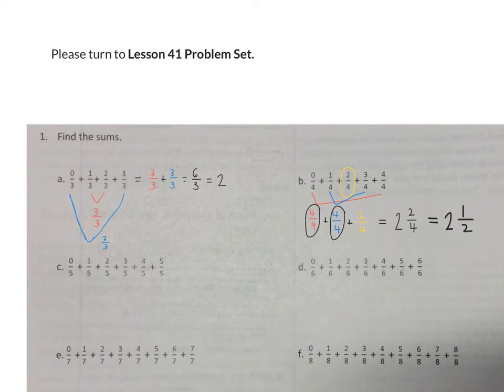For part C, we have fifths. So we're adding, let's see how many add-ins we're adding. 0 fifths, 1 fifth, 2 fifths, 3 fifths, 4 fifths, 5 fifths. How many add-ins are we adding all together? 6 add-ins. Okay, so do we have an even number? Let's see if we can make pairs. I have 0 fifths plus 5 fifths. What does that equal?